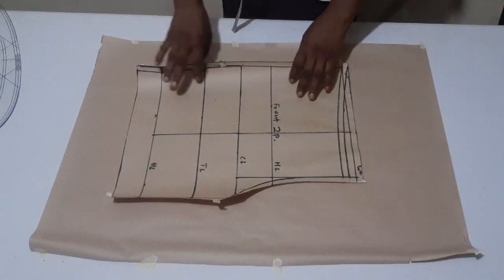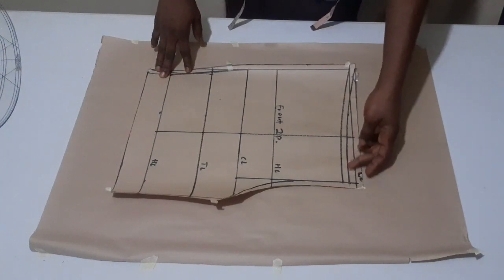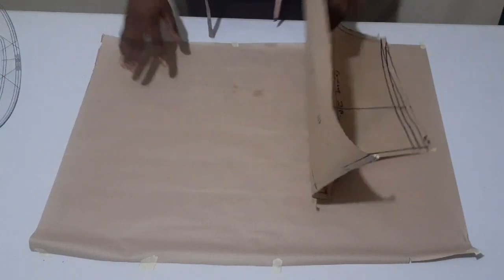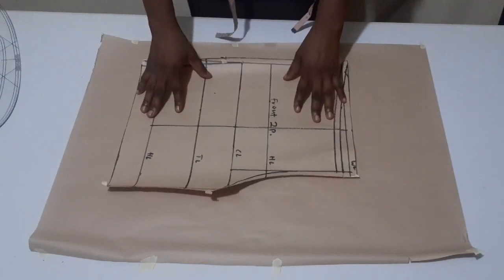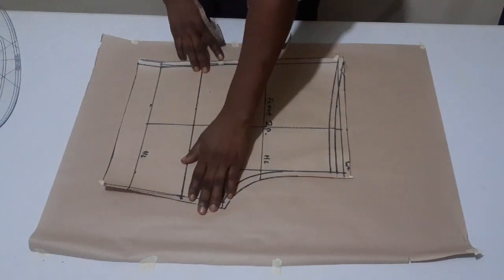So I'll first of all use this front pattern to cut the back first before cutting off this place. So this is my back pattern paper. I'm placing it on it like this to draft out my back pattern.